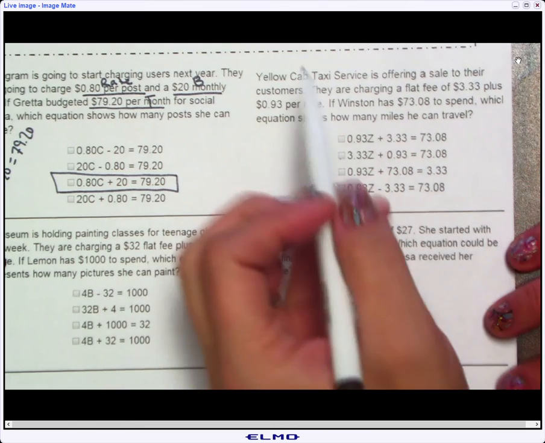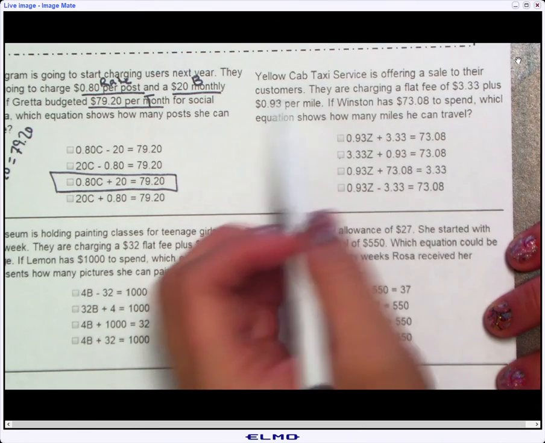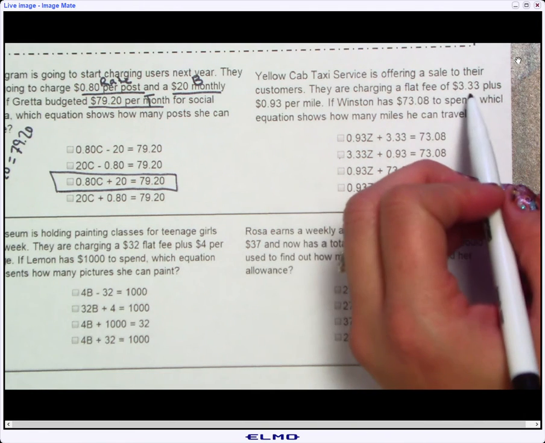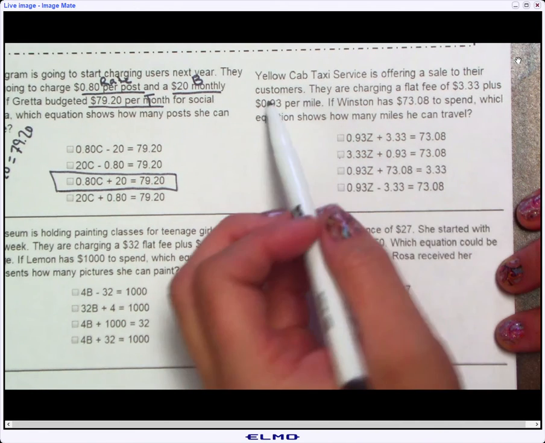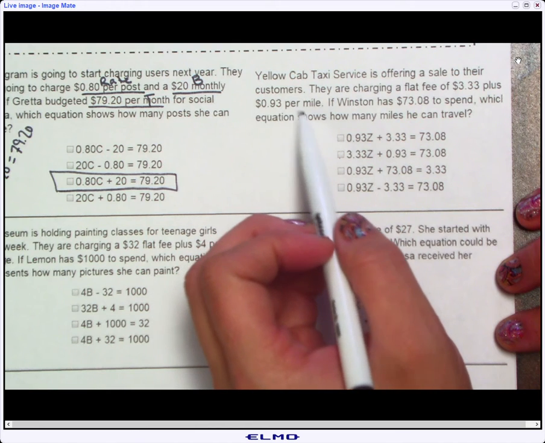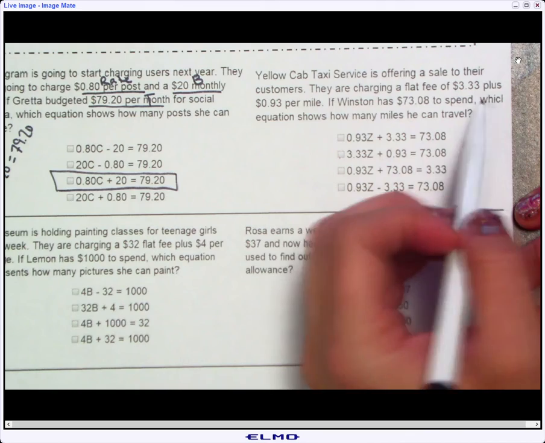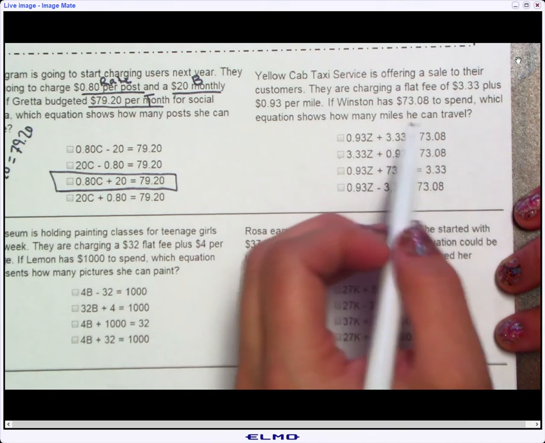Okay, looking right here next door. The yellow cab taxi service is offering a sale to their customers. They are charging a flat fee of $3.33, excuse me, plus 93 cents per mile. If Winston has $73.08 to spend, which equation shows how many miles he can travel?